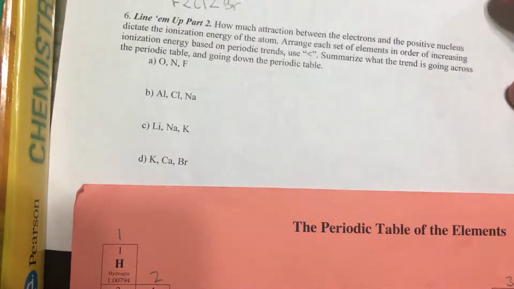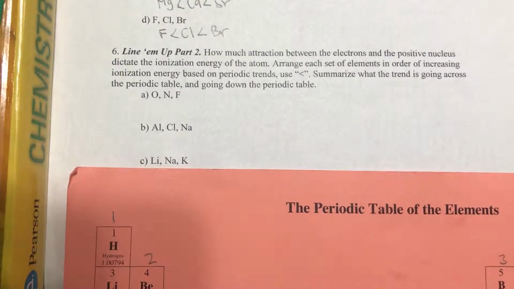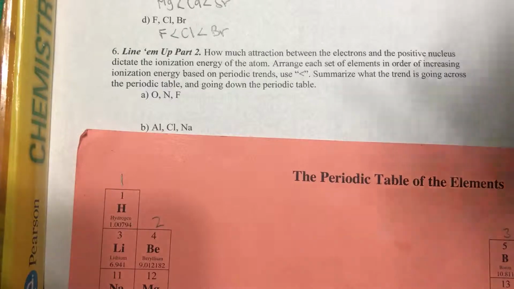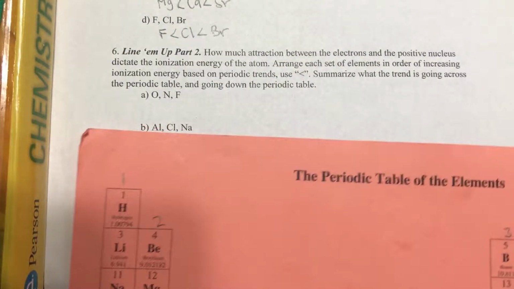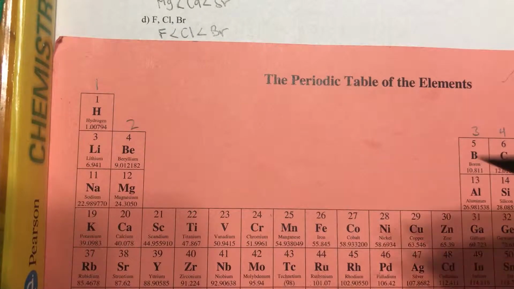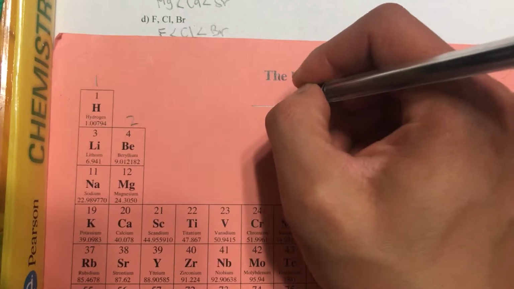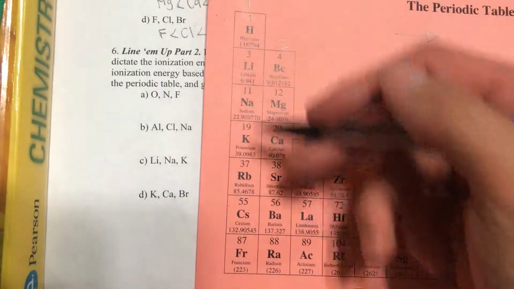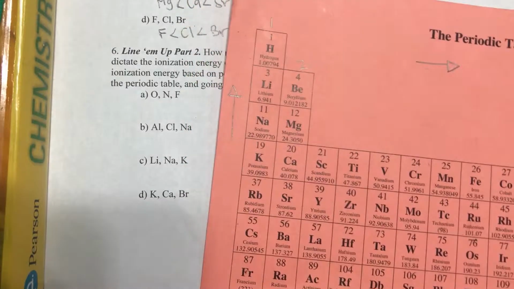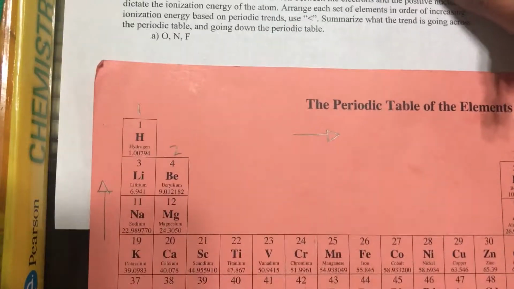All right, so line them up, part 2. How much attraction between the electrons and the positive nucleus dictates the ionization energy of the atom? So arrange each set of elements in order of increasing ionization energy based on the periodic trends. So from this side of the periodic table to that side, it increases. So ionization energy levels increase this way, and going down the periods, it will decrease, and as you go across, it will increase.